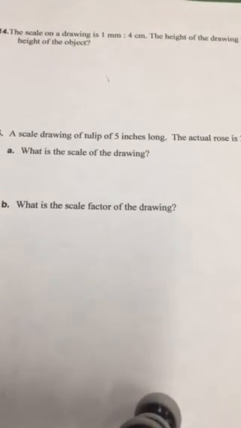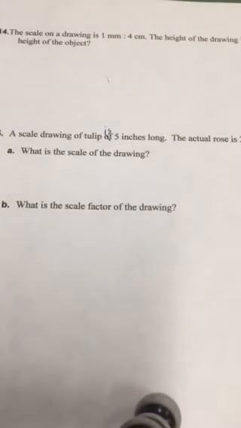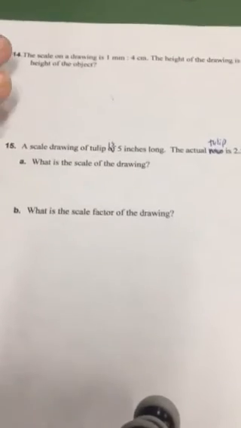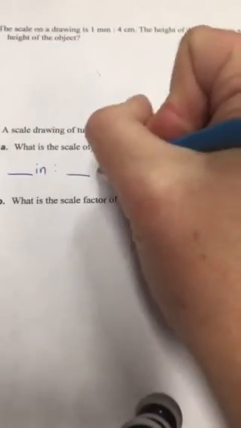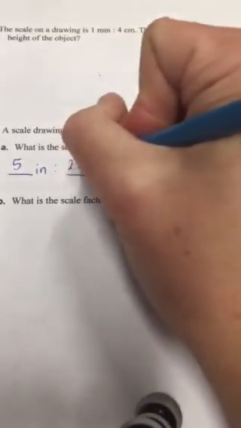Alrighty, number 15. Make sure you pause along the way and work through these problems. Number 15 says a scale drawing of a tulip, this should say, is 5 inches long. The actual tulip is 2.5 feet long. What is the scale of the drawing? So you can tell we are comparing inches and feet. So we have a certain amount of inches to a certain amount of feet. Well, what do we have? We have 5 inches is 2.5 feet.